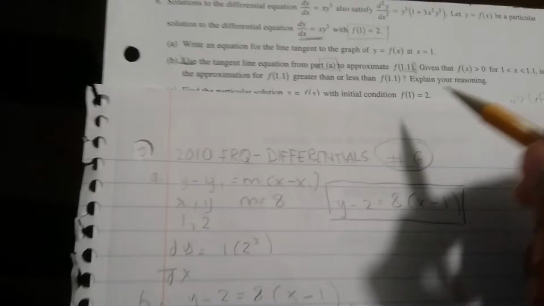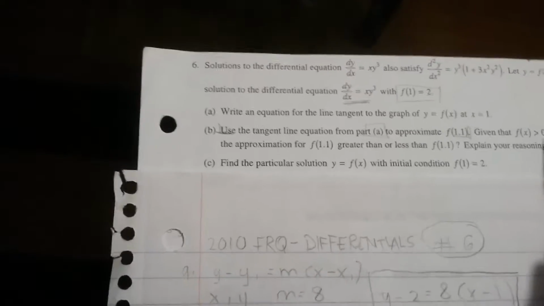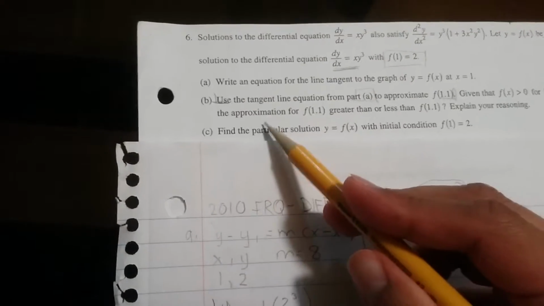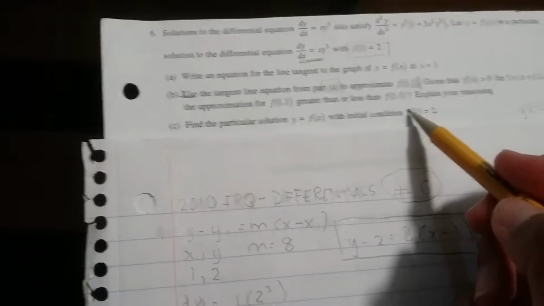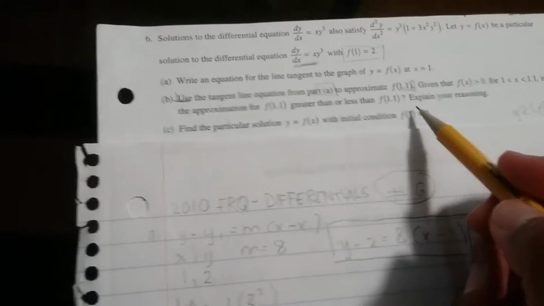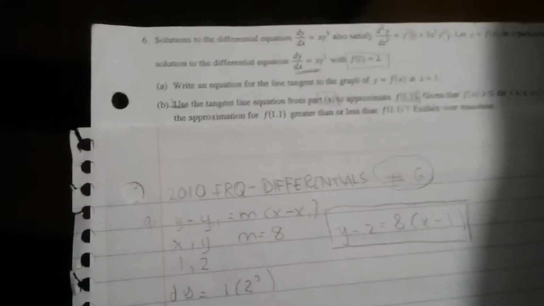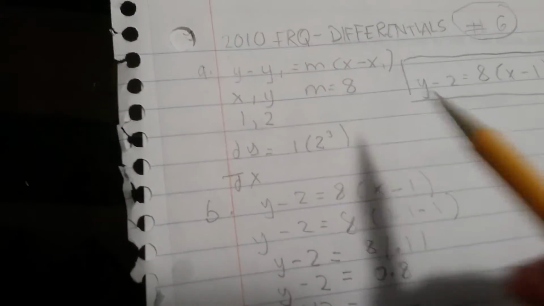And now we want to do the second part, which is: given that f(x) is greater than 0 for 1 less than x less than 1.1, is the approximation for f(1.1) greater than or less than f(1.1)? Explain your reasoning. So we have our slope right here.